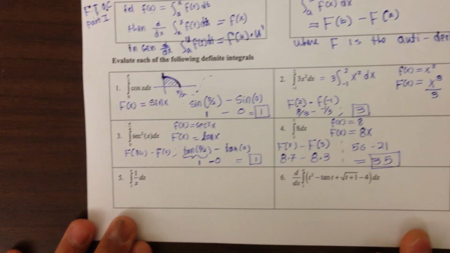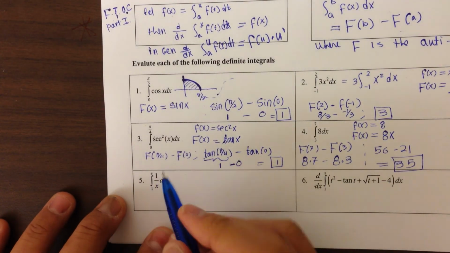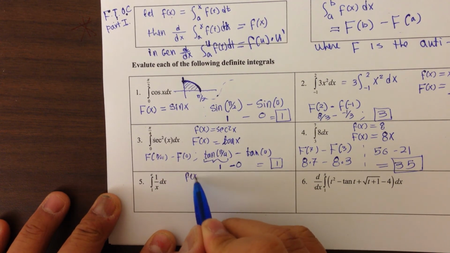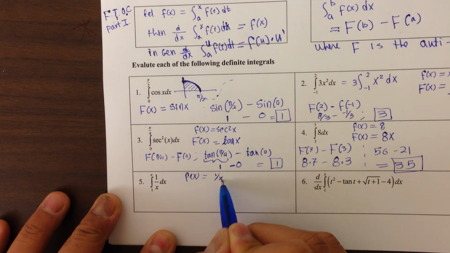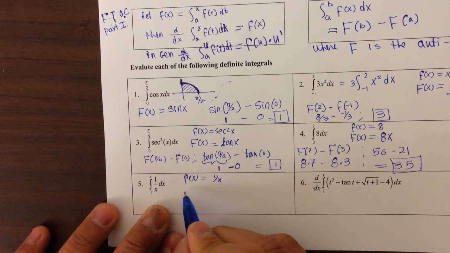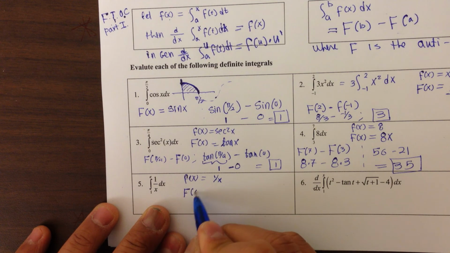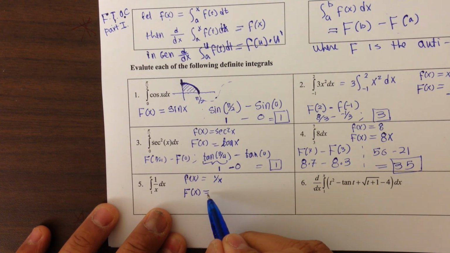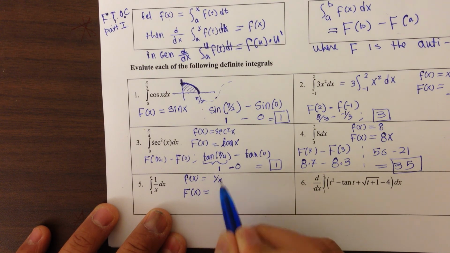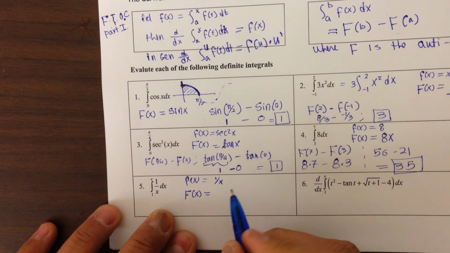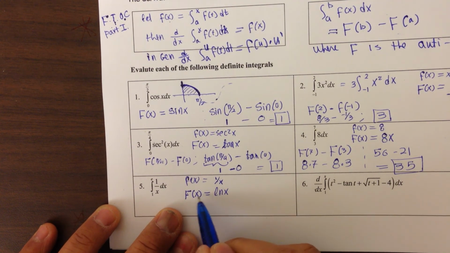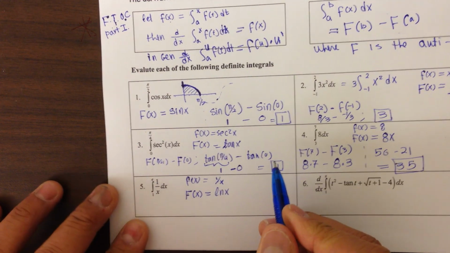Okay. Moving over here, now your little function is 1 over x. That's your function. So what is the antiderivative of 1 over x? In other words, what is a function such that when I take the derivative, I get 1 over x? Right? And it turns out that this is a special case. It's actually ln of x. Okay, ln of x, take the derivative of ln of x, you get 1 over x.